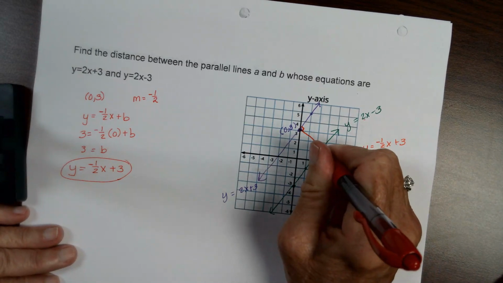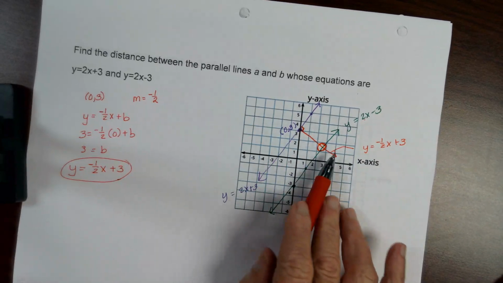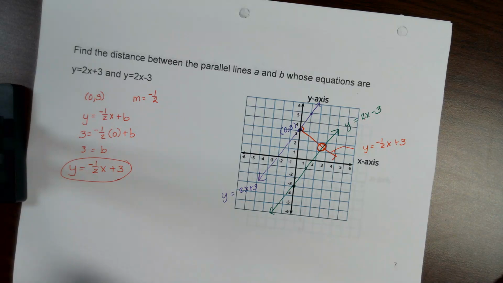Now I need to use my calculator to find that point of intersection. So I'm going to put the red line in and the green line in. So 2x minus 3 and negative 1/2 x plus 3. I'm going to do second calculate and find the point of intersection.